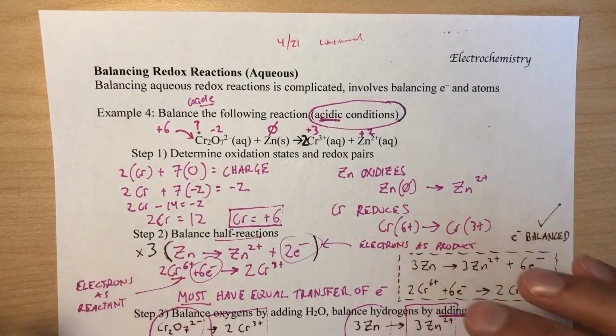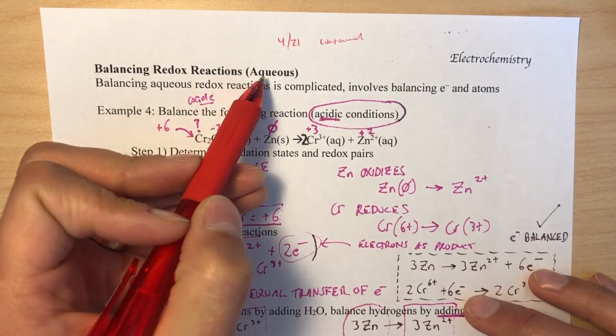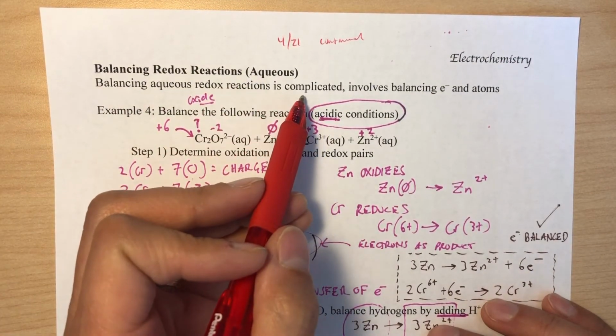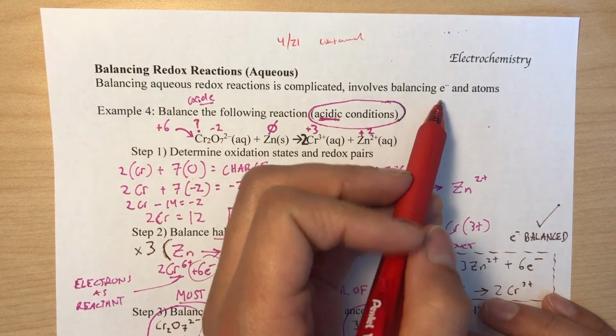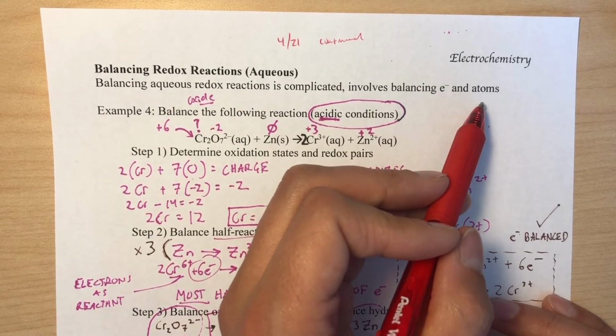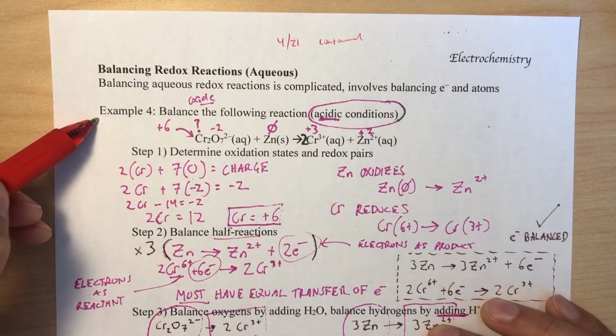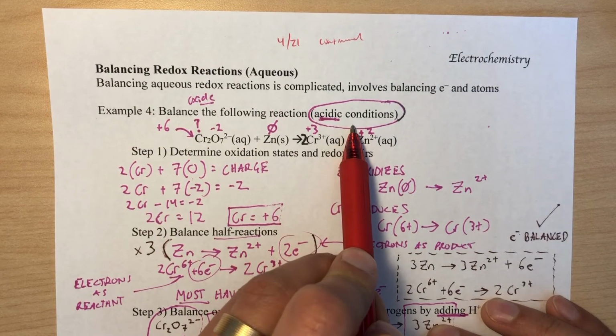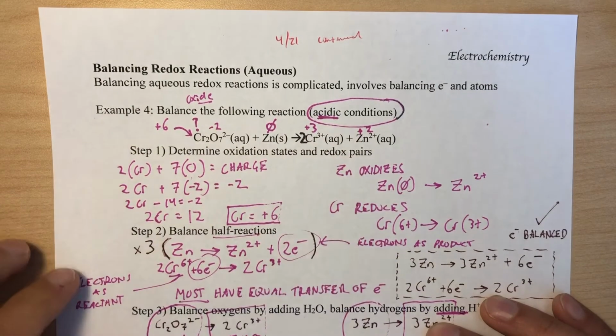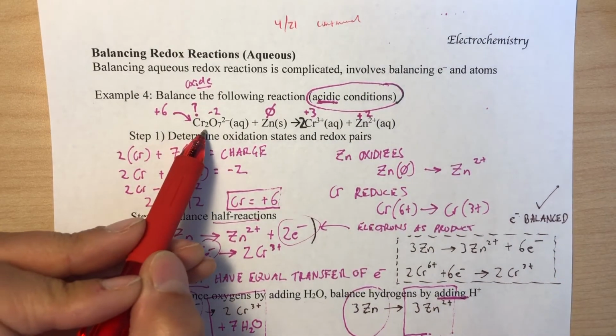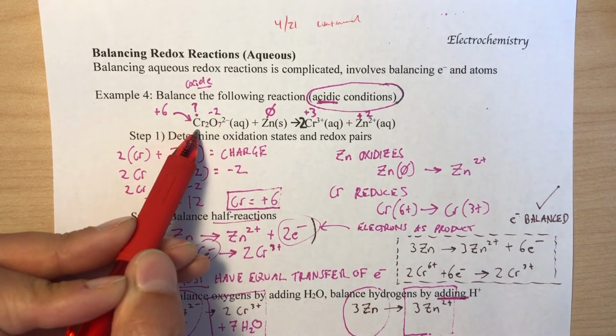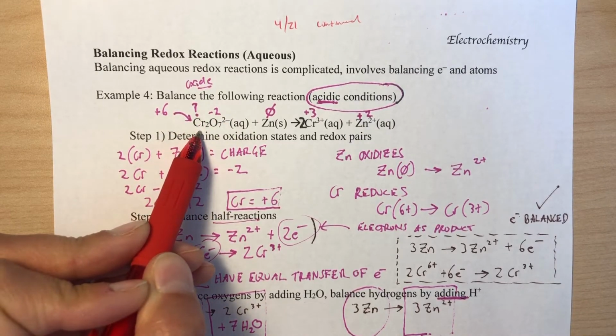Next, we're going to talk about balancing redox reactions under aqueous conditions. And this is a complicated process, and it involves balancing electrons and atoms. So we're going to take it step by step. In the first example, we're going to deal with acidic conditions. So first, we're going to take a look at this complicated looking polyatomic ion called chromate.